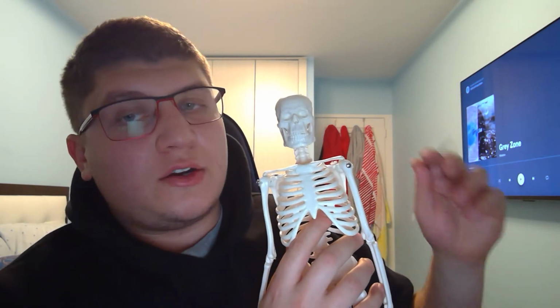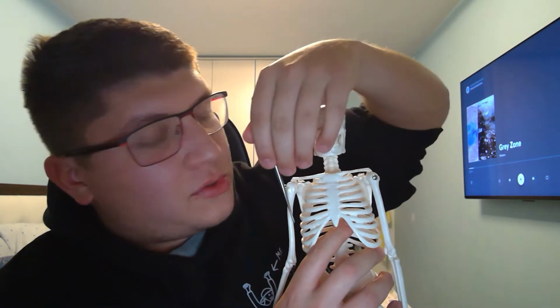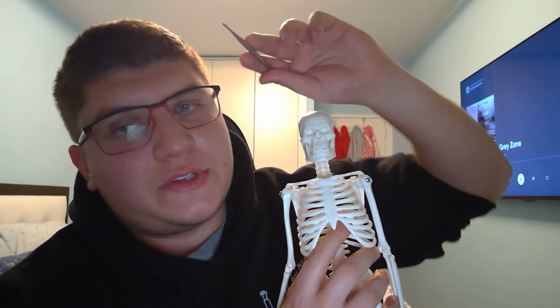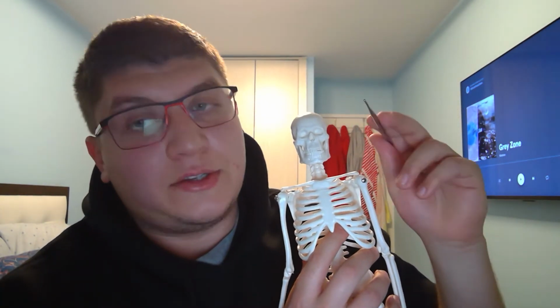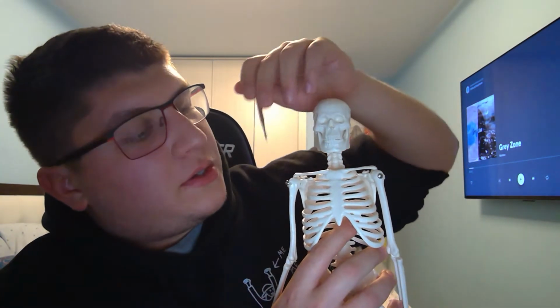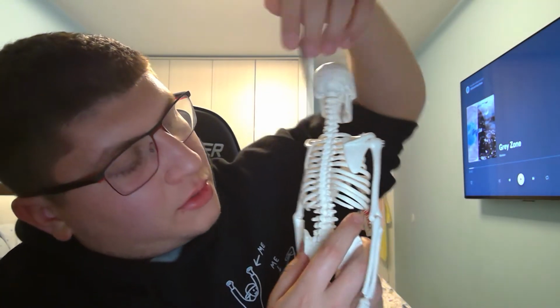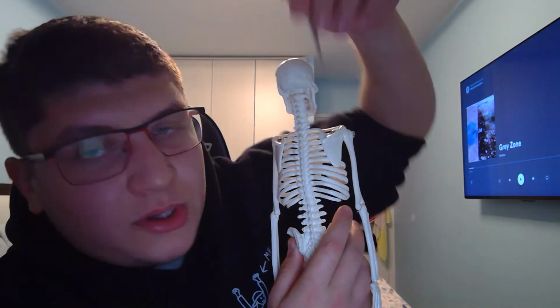Pairs 8 through 10 are called false ribs. They are also called vertebrochondral because they're not directly connected to the sternum. Your last 2 pairs, 11 and 12, are your floating ribs. They're actually not connected to anything other than the spine.